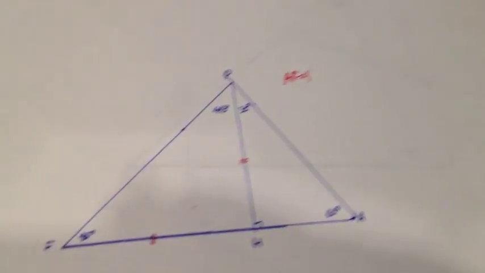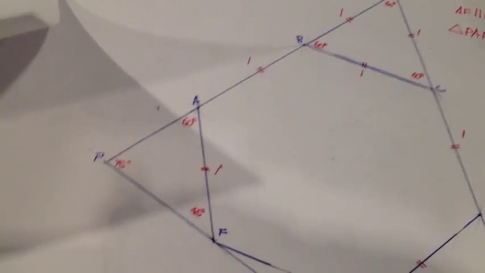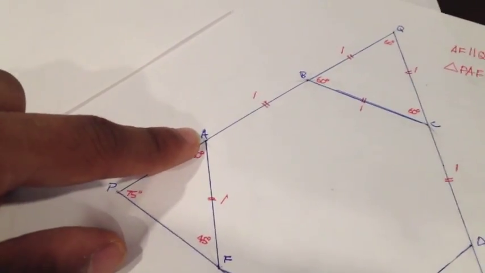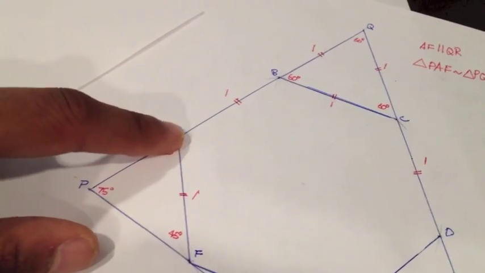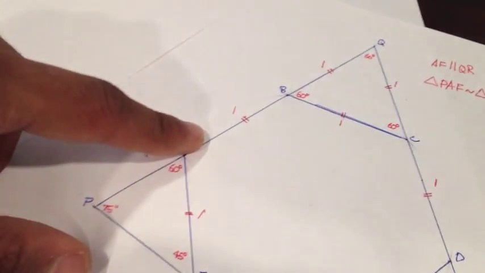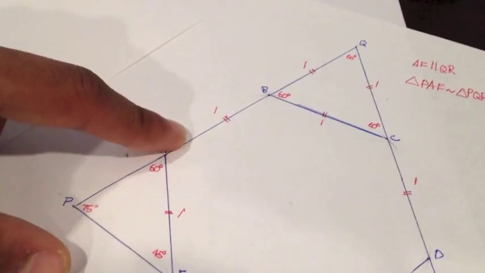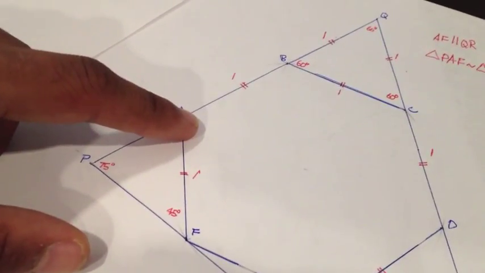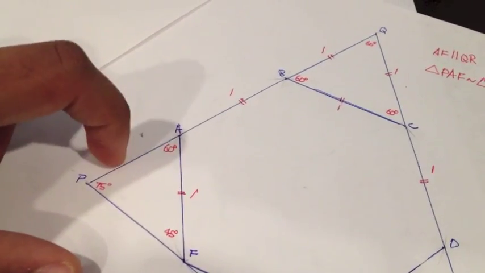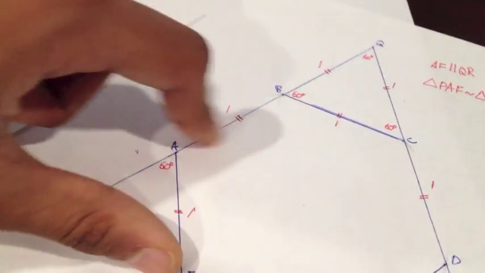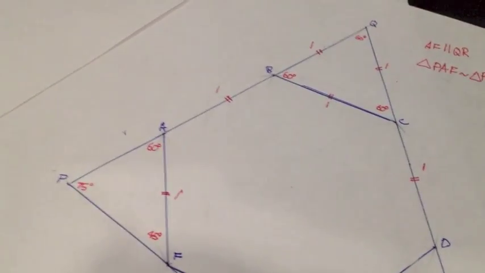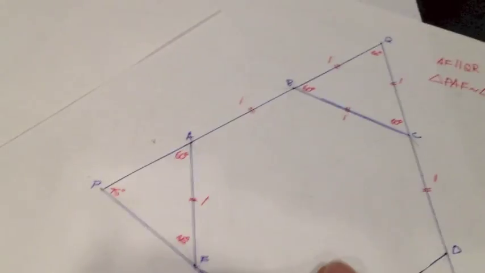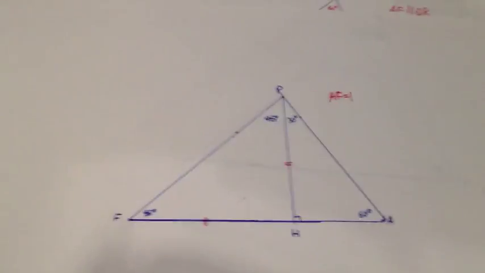So what we actually want to find is PA, because this is the side length of this. We already have this length in PQ. We want to find PA, so we can relate PA to PQ, which we know will be the ratio of the two triangles. So we want to find PA. That's our goal.